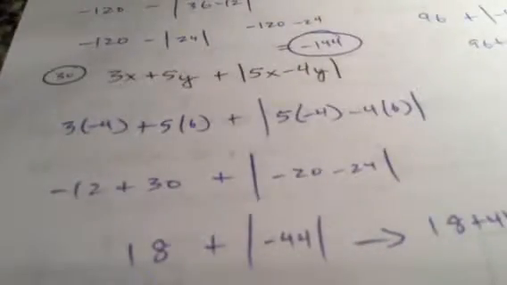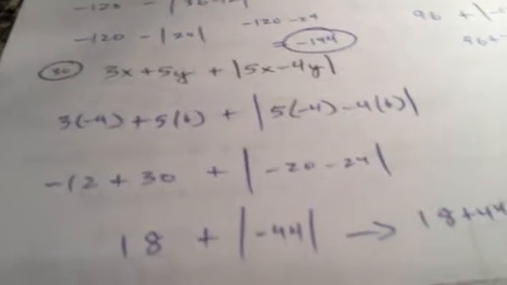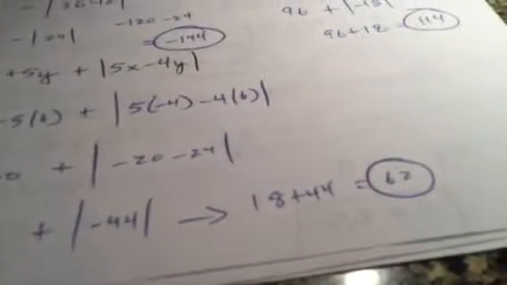30. Get 18 on the left. Absolute value of negative 44 is a positive 44. That's 62.